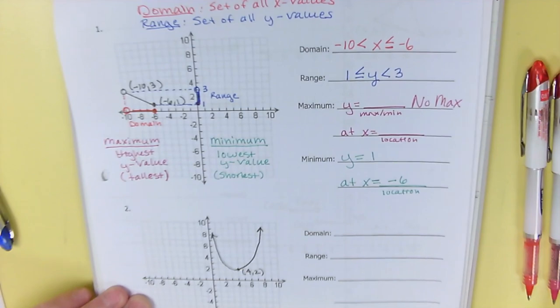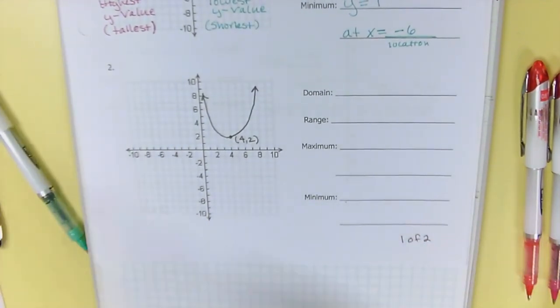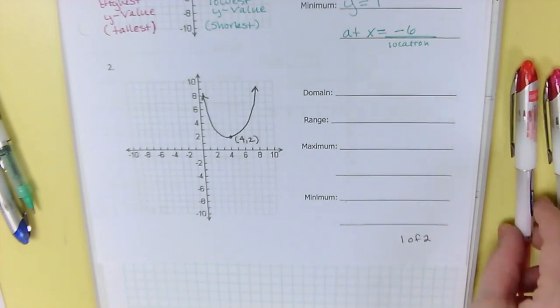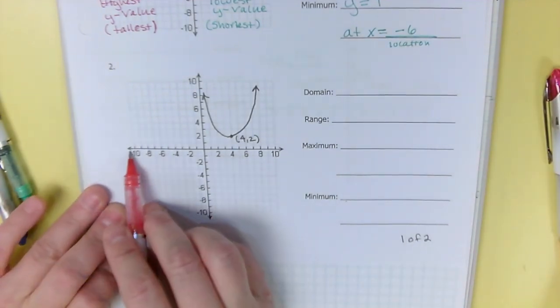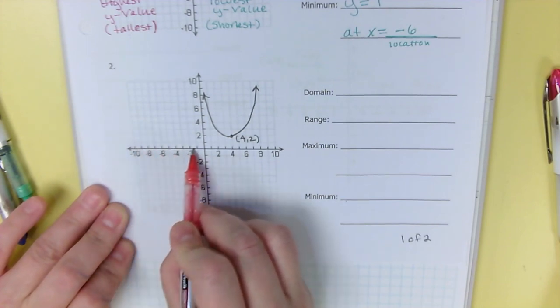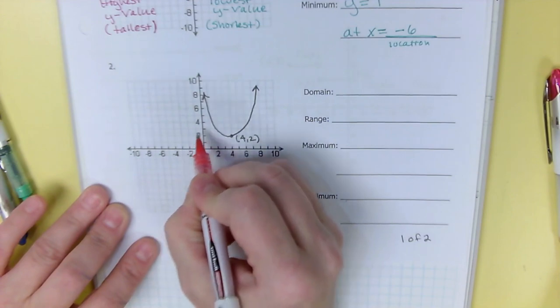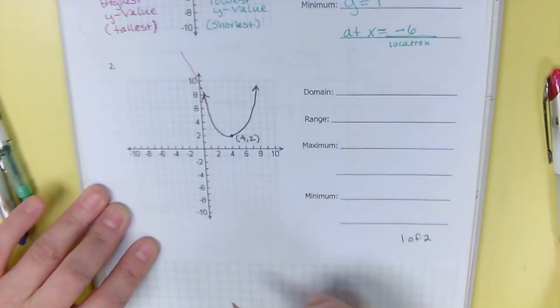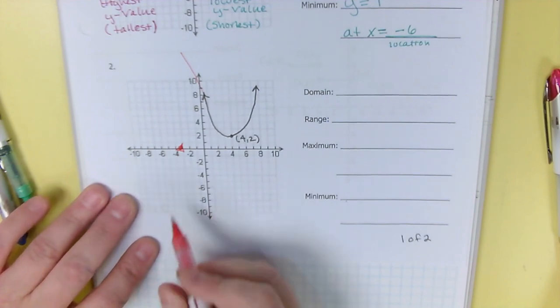All right, let's move on to another graph. Okay, so on this graph, this is a parabola. We're going to find our lowest x value. So here we are, nothing, nothing, nothing, boom, we have an arrow. So that arrow keeps going to the left, which means we have an arrow for the domain. It just keeps going to the left.